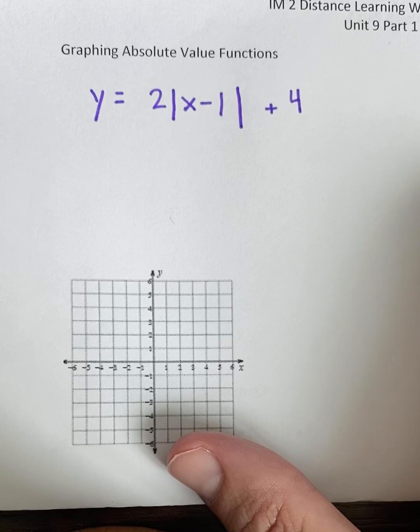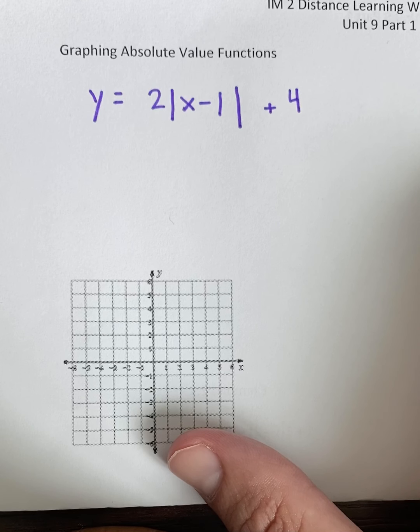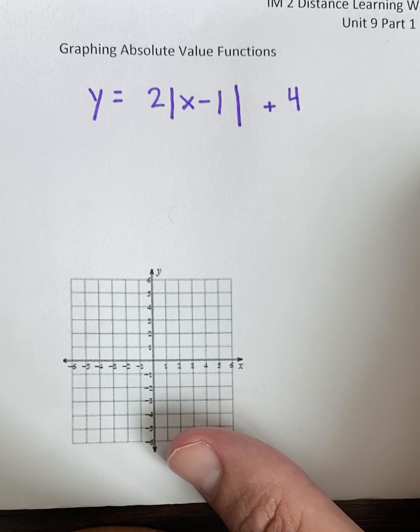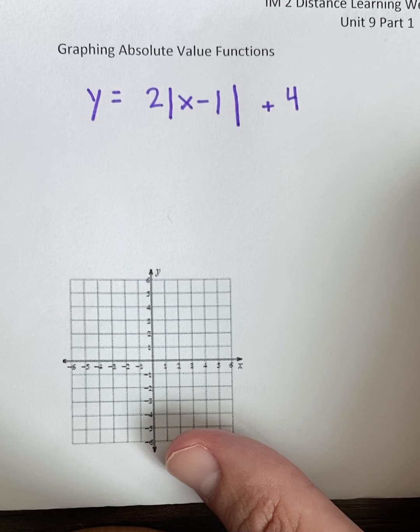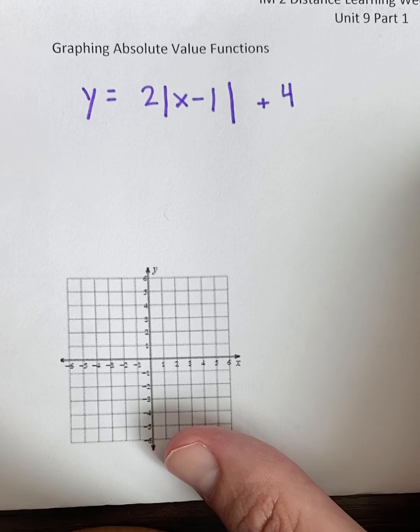Today we're going to be looking at absolute value functions. We haven't looked at absolute value functions yet this year, but we have graphed parabolas, and you'll see that the graphing form of a parabola and the graphing form of an absolute value function are very similar. This is our first example.